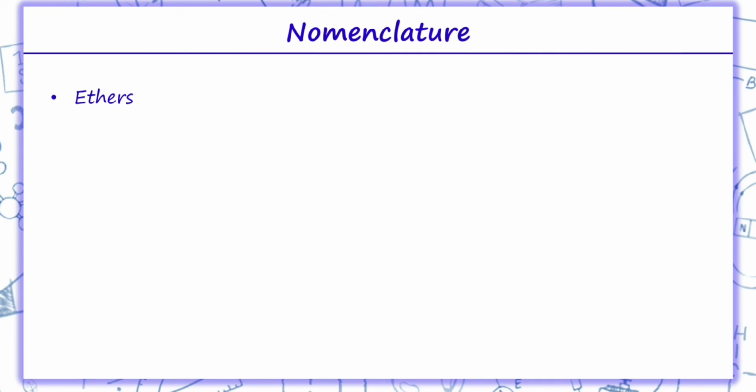Now moving on to the nomenclature of ethers. The common names of ethers are derived from the names of the alkyl or aryl groups attached to it, and in the IUPAC name it is alkoxy alkane. Alkoxy is the prefix which is added, and alkane is the suffix, selecting the longest carbon chain. According to that only, its naming is done.